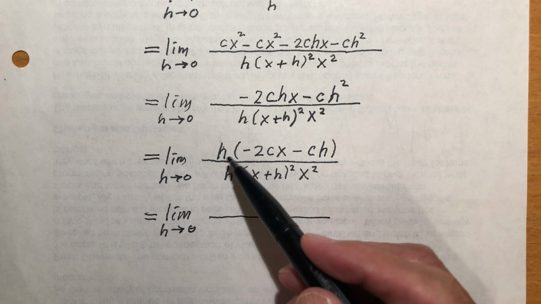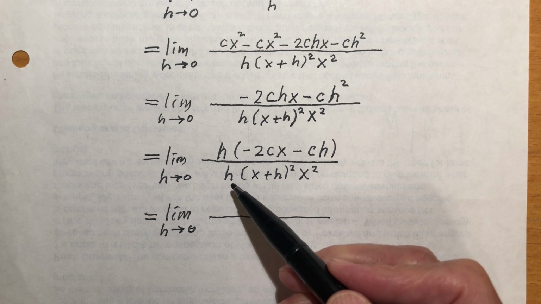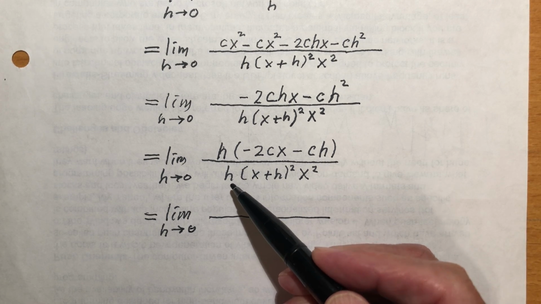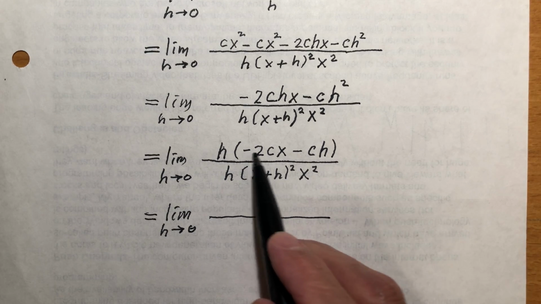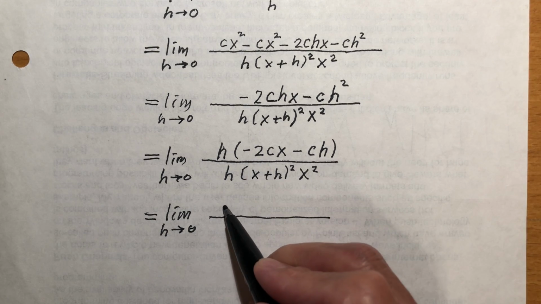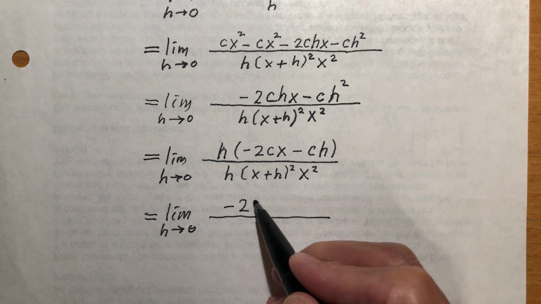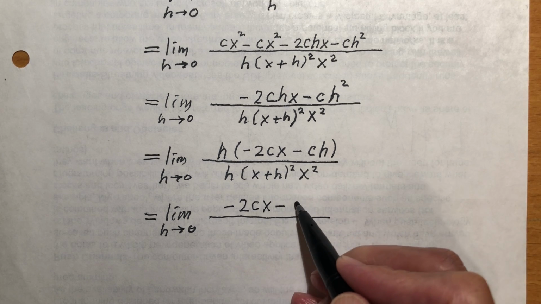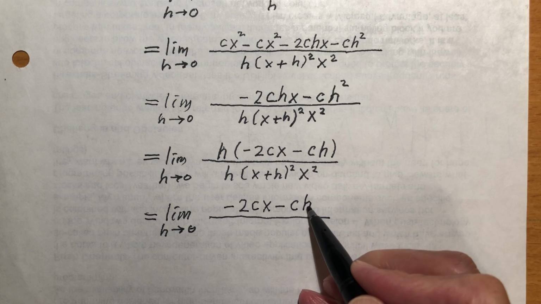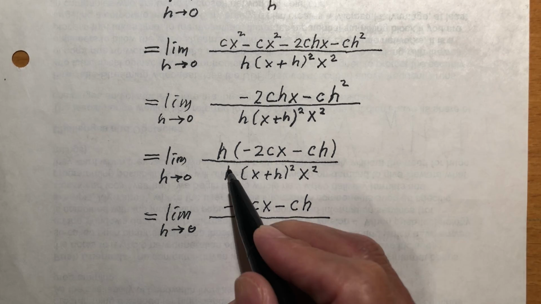Look, this h and this h can be cancelled. So what is left is this and that. The h is gone here.